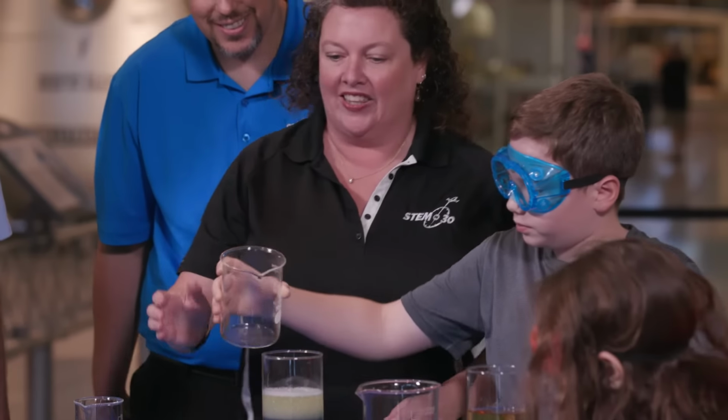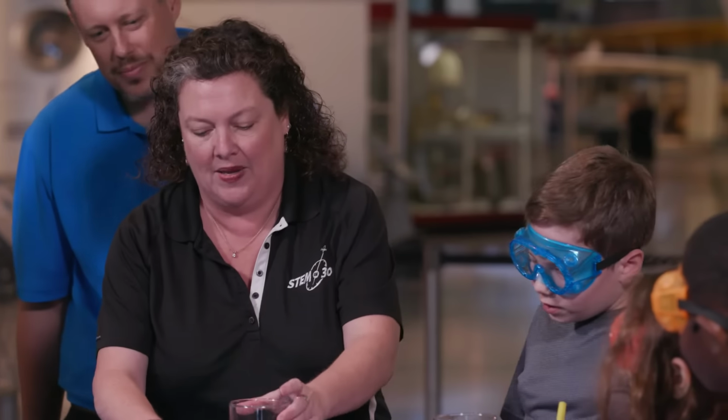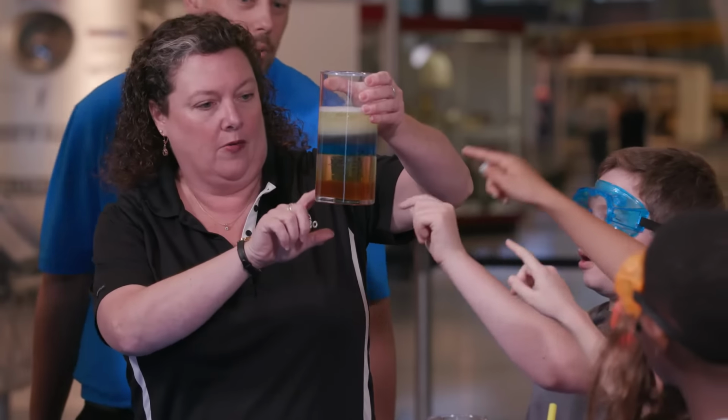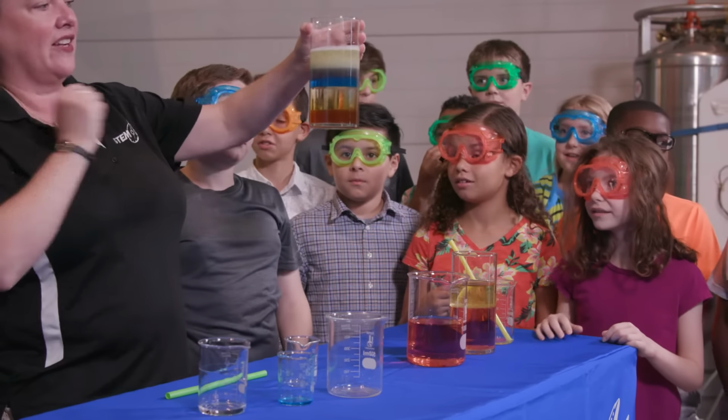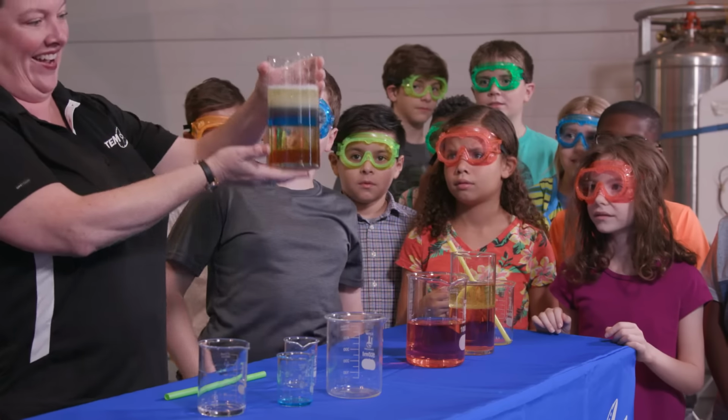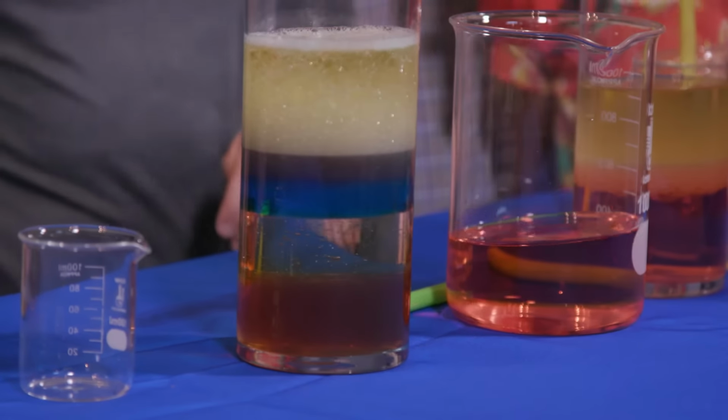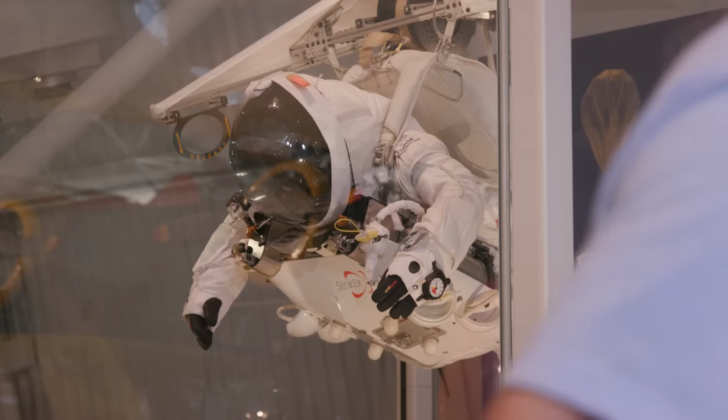Okay, so let's take a look. You guys want to count these off with me? How many layers we've got? 1, 2, 3, 4, 5. We've got 5 layers, just like the atmosphere, right? Now we know that Alan Eustace wore this suit behind us to break that world record skydive.